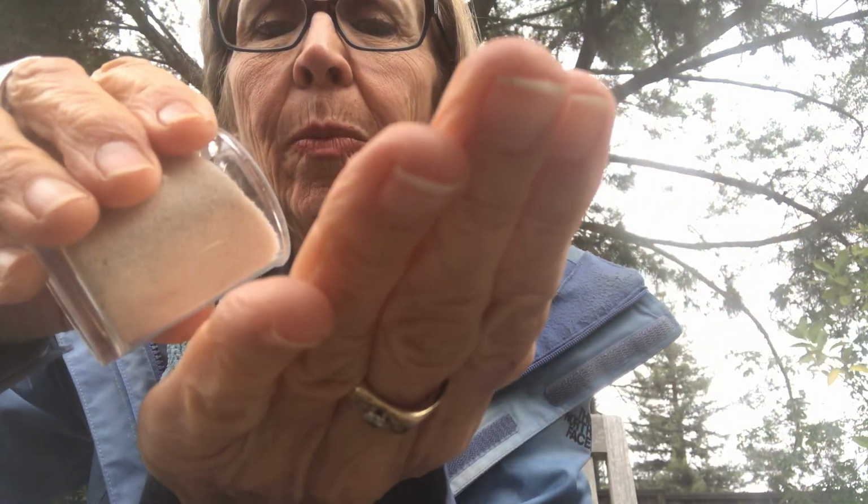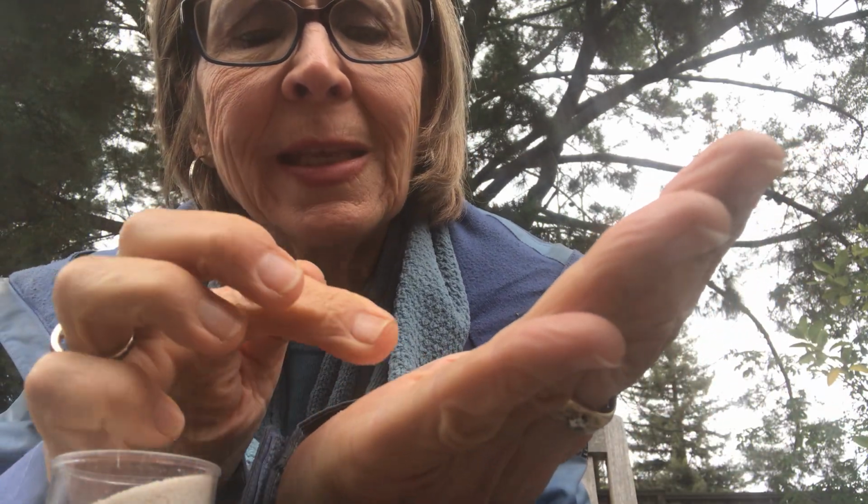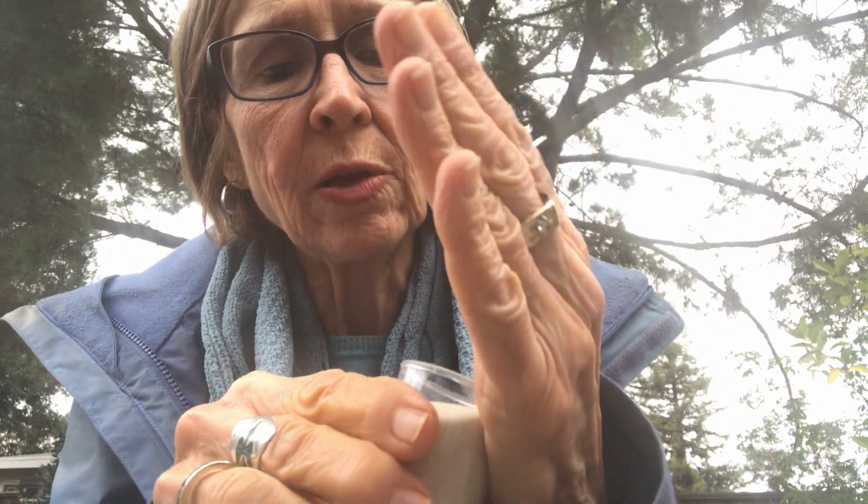I'm going to put a little in my hand. I don't think you're going to be able to see it very easily. Here, I'll pour it. Okay, did you see how white it is and how fine? It's the finest sand that you could see. Tiny, tiny little fragments. Do you remember from the book? It's probably from a beach with coral and shells.